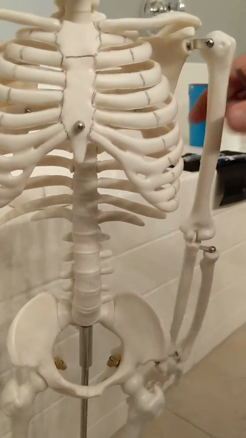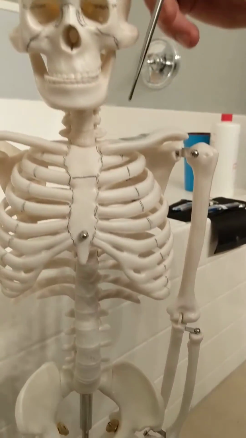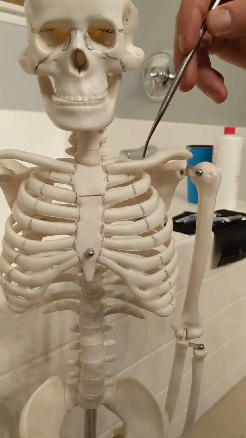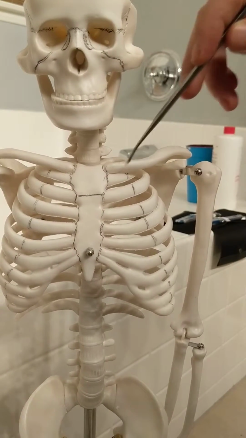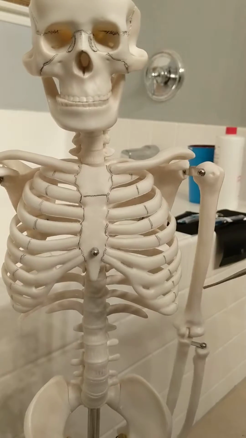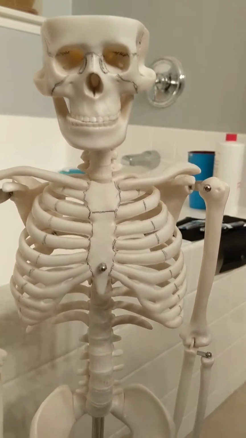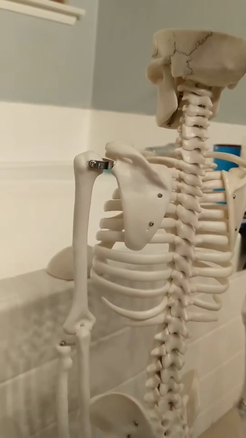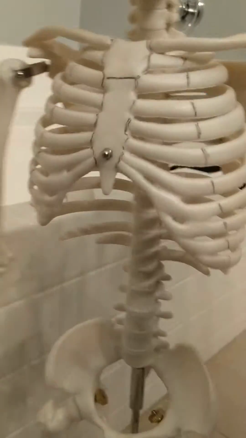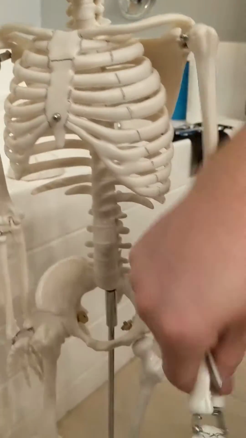We have the appendicular skeleton, the clavicle, which sits in front of the first true rib, and then the humerus, radius, ulna, as well as the scapula in the back. And then we go to the hand and wrist.